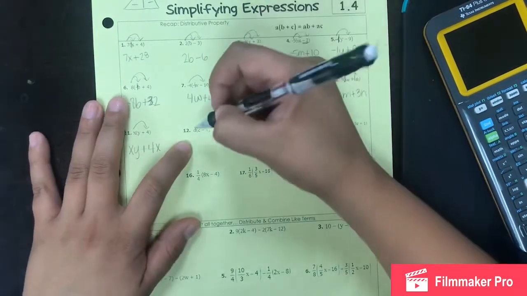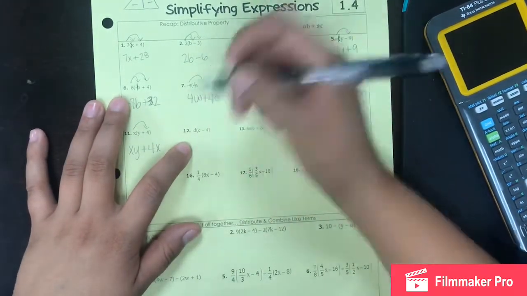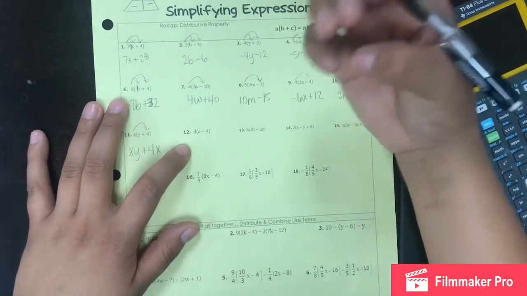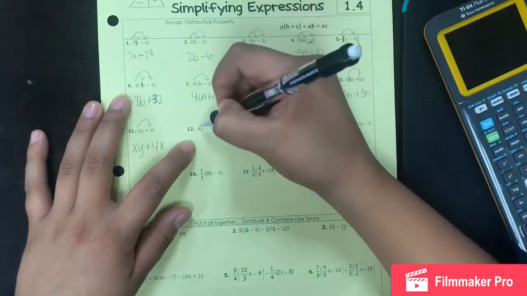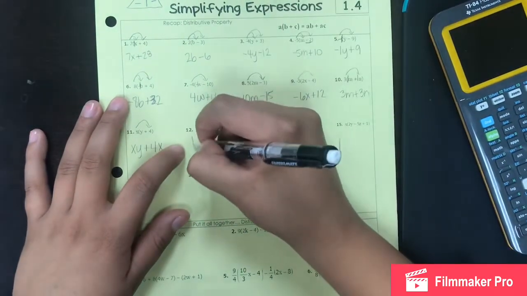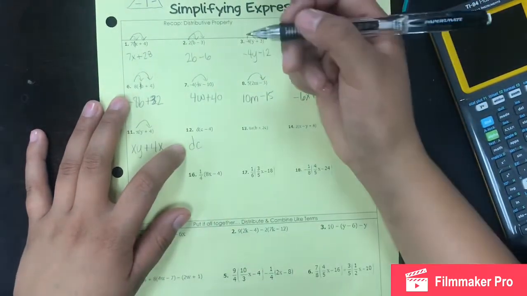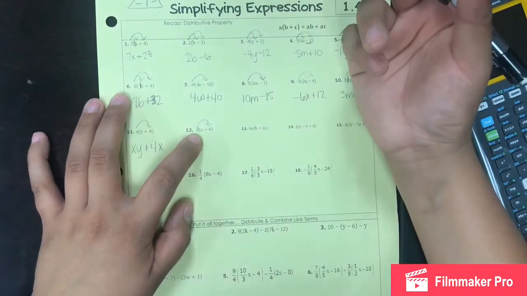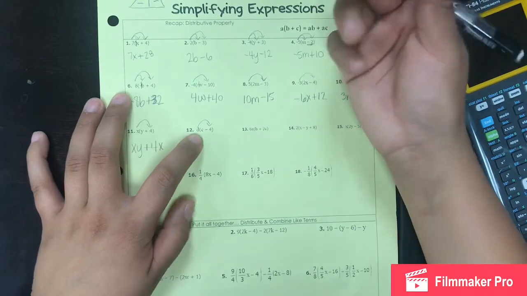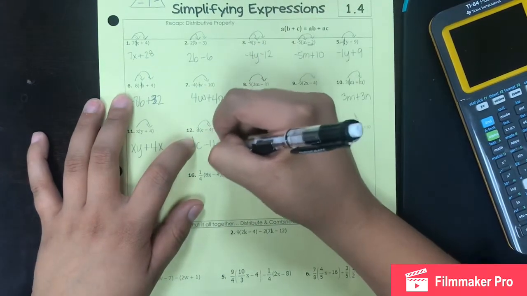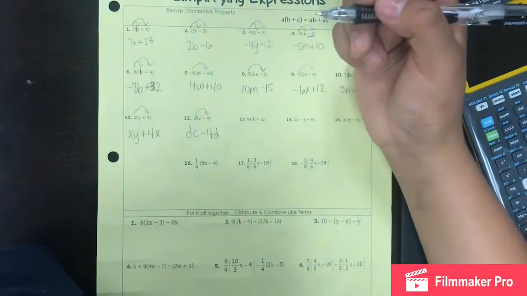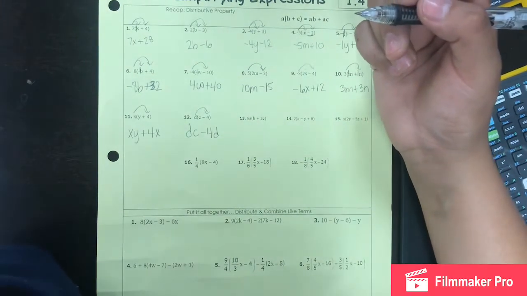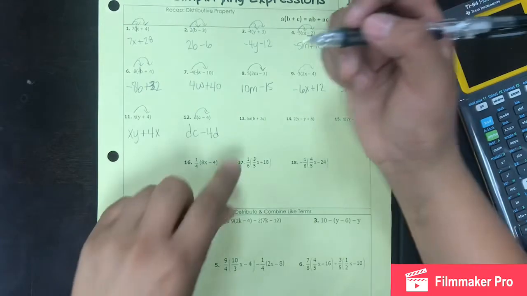Number 12, d times c. Again, I don't know what d is. I don't know what c is. There's no way to combine the two and make one of them disappear. So you have to show d times c is just dc, okay? D times negative 4. In my mind, I want to say negative d4, but I have to do negative 4d. I have to put the constant, the coefficient first, okay? So this is where it goes up a level, so be careful on these.